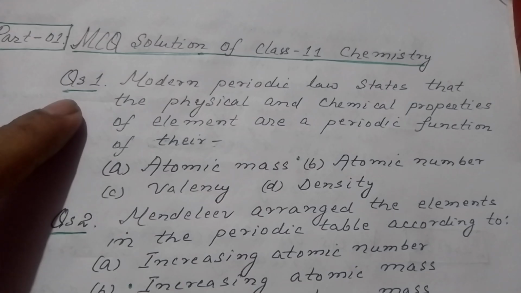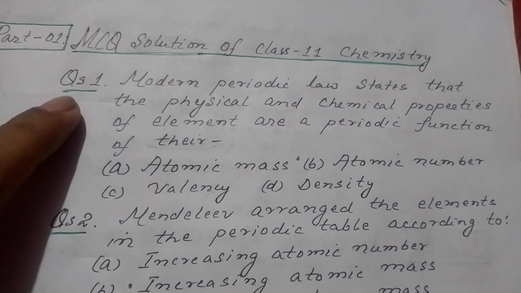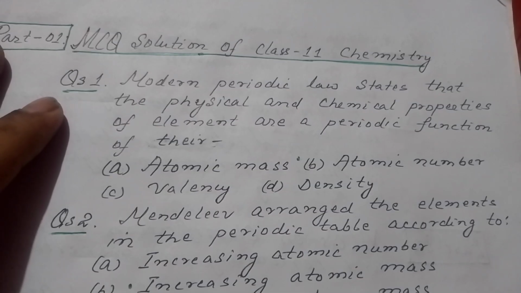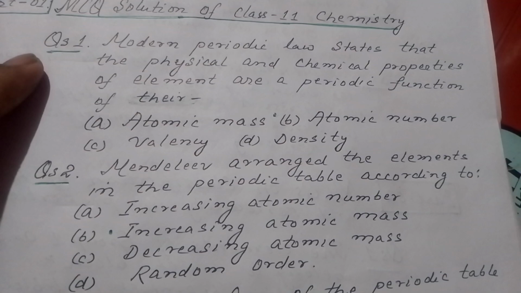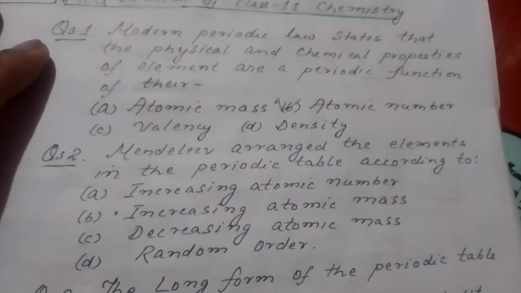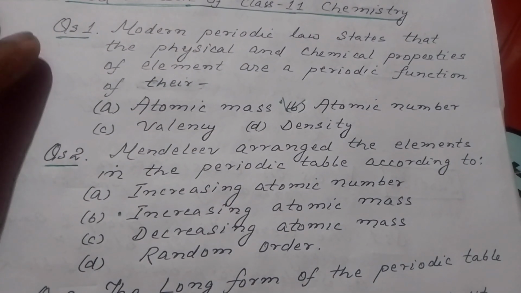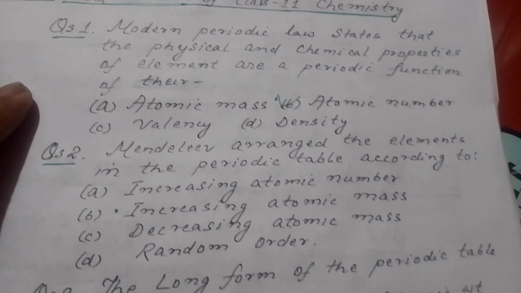What does it say? Modern periodic table states that the physical and chemical properties of element are a periodic function of. Actually what happens, Mendeleev says it was atomic mass, but the modern periodic table and the long periodic table has said periodicity of element is a periodic function of their atomic number. So let's tick answer B, atomic number. But Mendeleev said periodicity of elements is a periodic function of their atomic mass. So this is the difference between modern periodic table and Mendeleev periodic table.